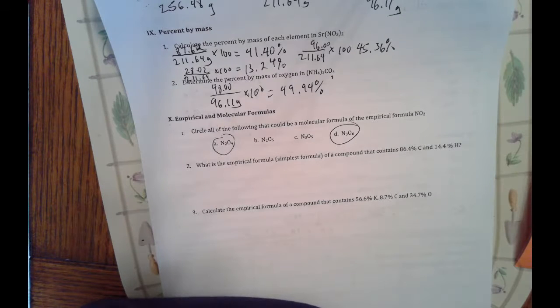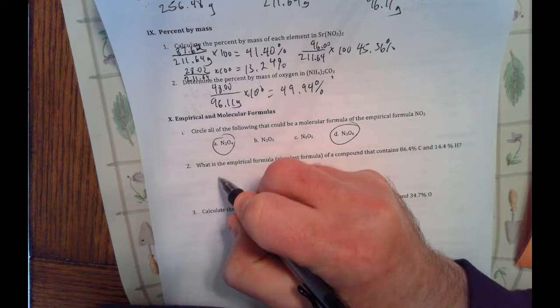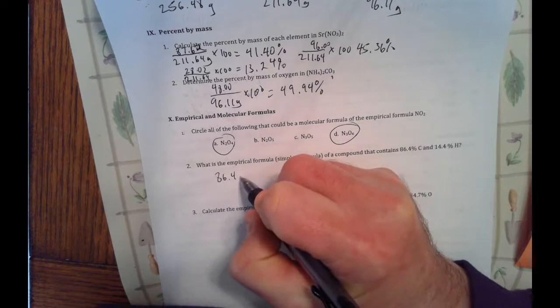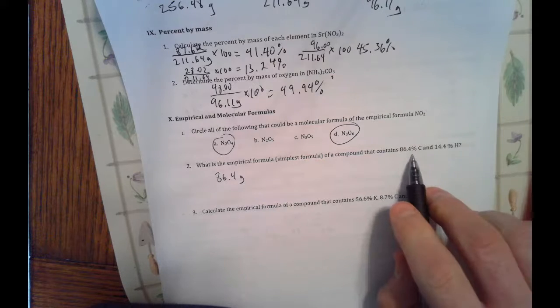What is the empirical formula of a compound that contains 86.4% carbon and 14.4% hydrogen? Well, first thing we do is we change that to grams.